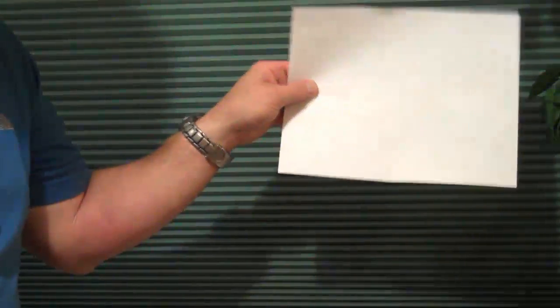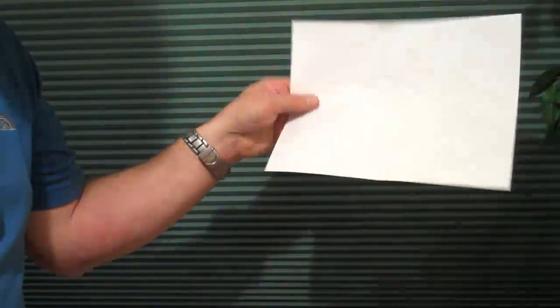Okay, so this is the deal with problem 209. We start with a piece of paper, a standard rectangular piece of paper. We're going to cut a certain amount out of the corners.